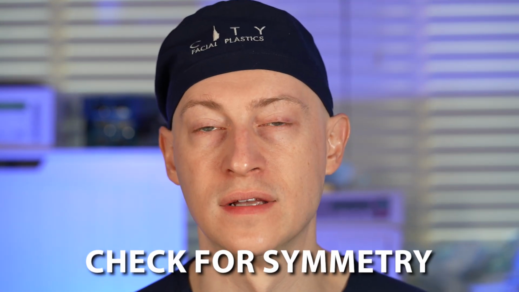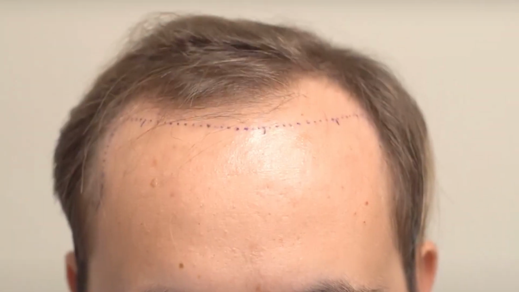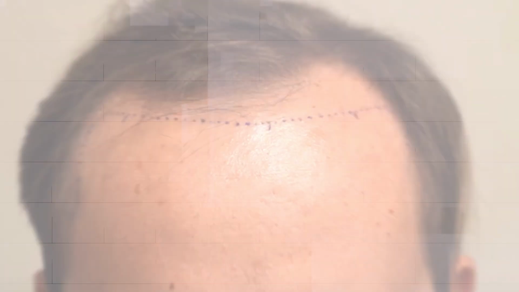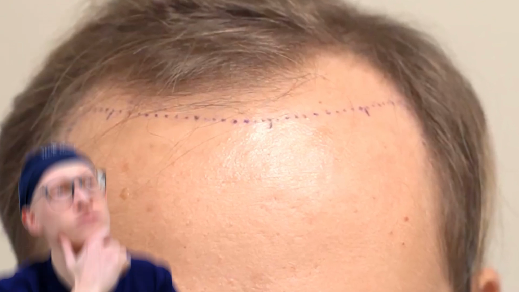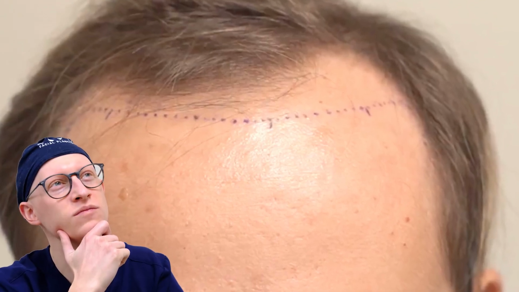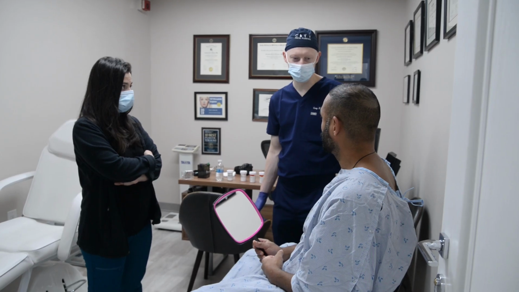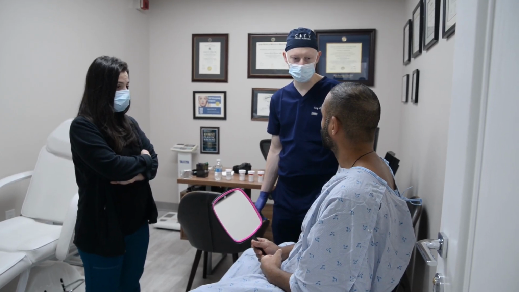One thing that I found has helped in figuring out symmetry after placing the markings on someone's head is to actually take a picture of the area and assess it in the photo. Sometimes you see it differently in the photo than you do with just looking at it with the naked eye. I also find it helpful to get my staff involved, and of course the patient is actively involved in the process of figuring out shape, symmetry, and where the hairline is placed before proceeding to the actual surgery.